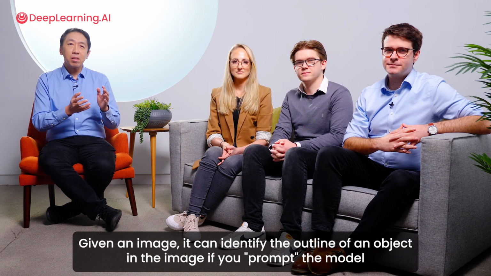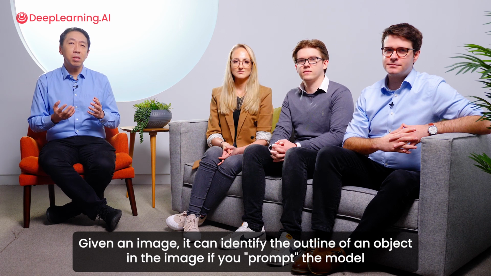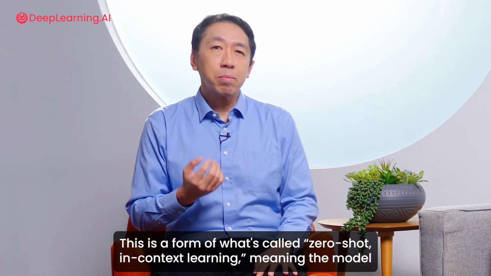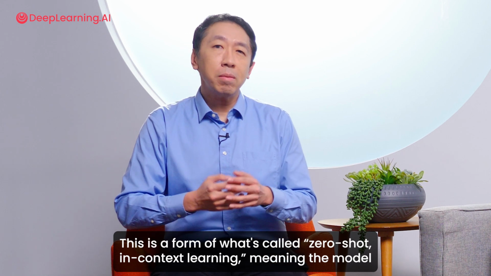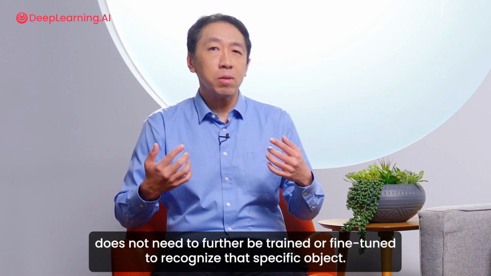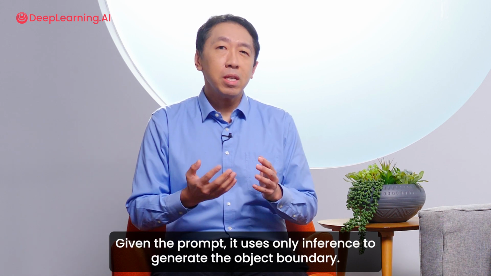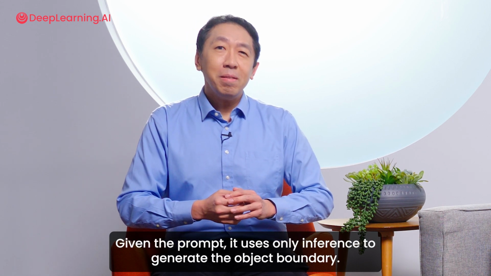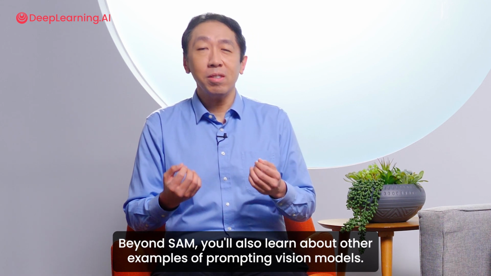Given an image, it can identify the outline of an object in the image if you prompt the model by marking a few points in the image or specify a bounding box containing the object. This is a form of what's called zero-shot in-context learning, meaning the model does not need to further be trained or fine-tuned to recognize that specific object. Given the prompt, it uses only inference to generate the object boundary. Beyond SAM, you also learn about other examples of prompting vision models.